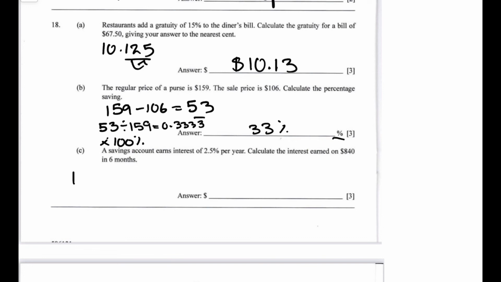And that gives us 1050. So this is how much should be in the account in 6 months. But it asks for the interest earned. So let's subtract the $840, the original amount, and that'll give us $210. And so that should be the interest earned after 6 months.